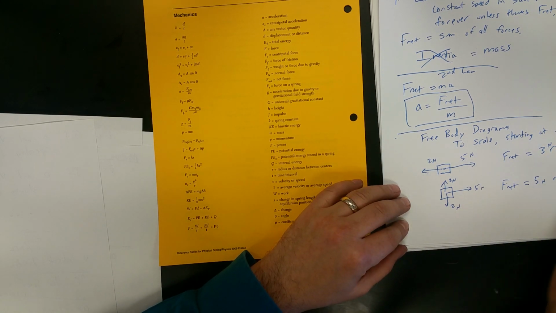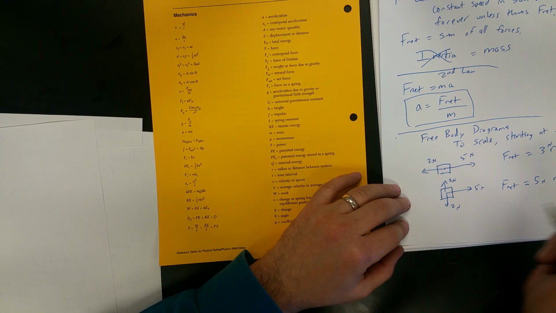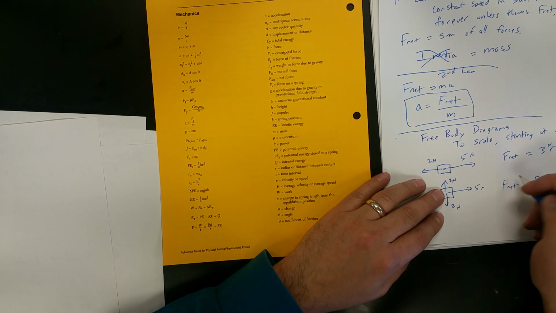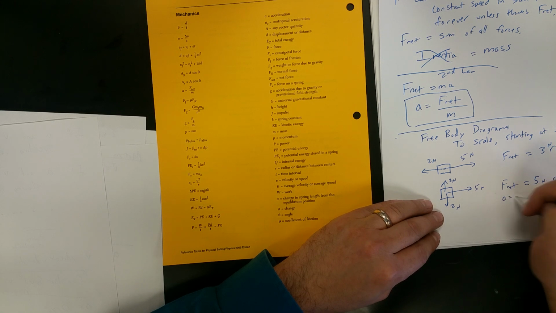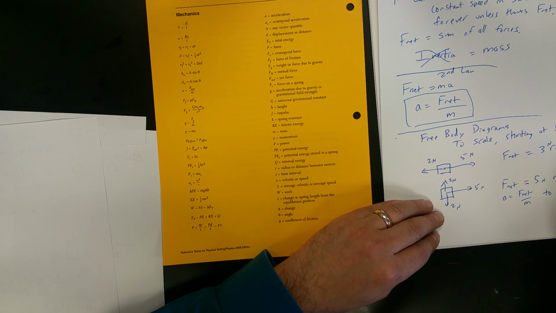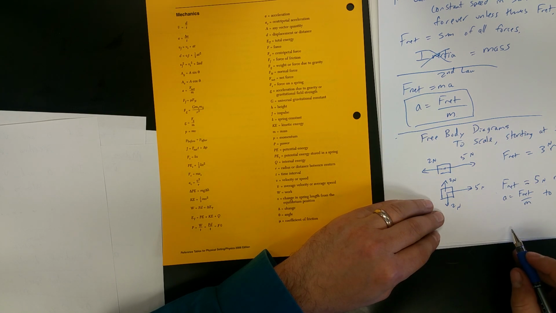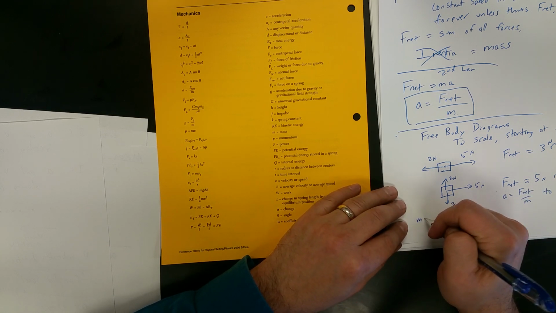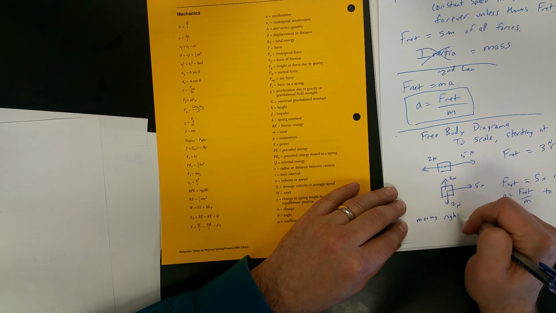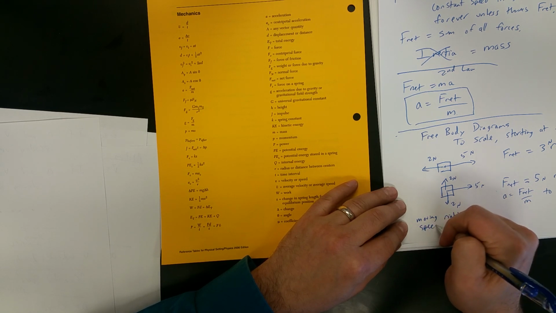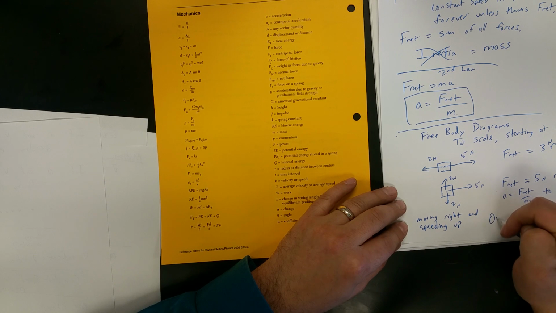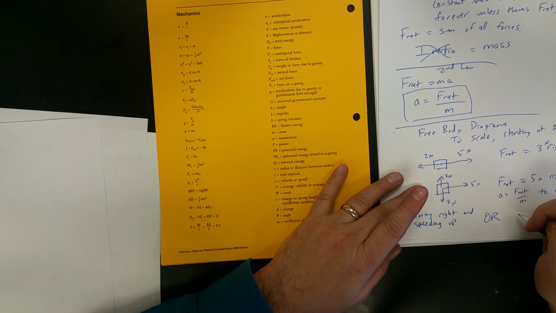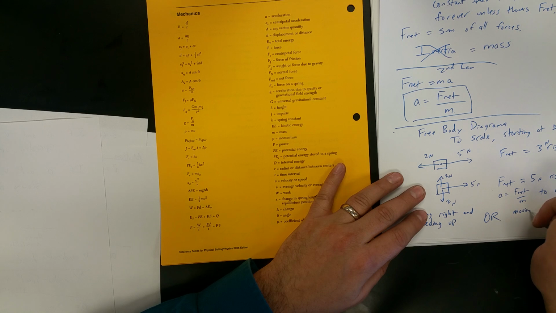Now there's different ways to get this sort of situation. Imagine this. You could have a box on a surface and you apply a force of 5 newtons to the right. Well, then you're going to accelerate to the right. Your acceleration is going to be net force over mass to the right, because acceleration and net force are always in the same direction. So this kind of object could be moving right and speeding up, or, because I didn't tell you what the velocity is, it could actually be moving left and slowing down.